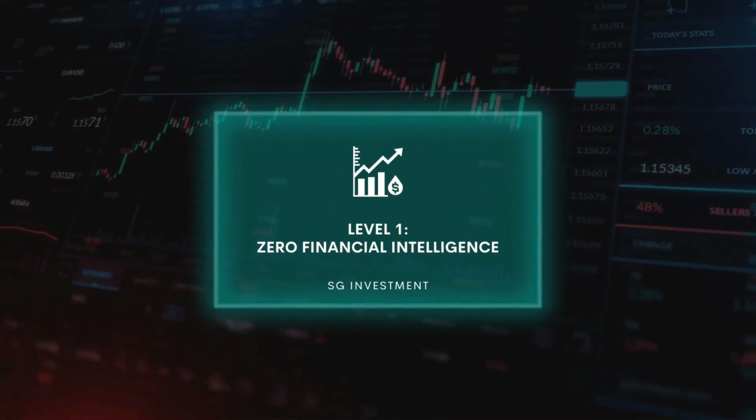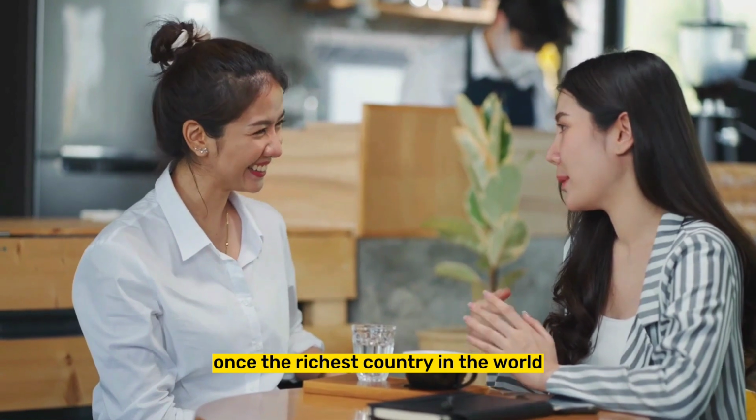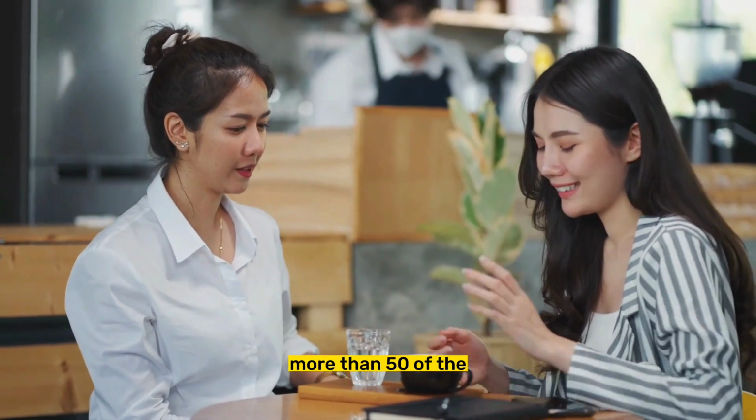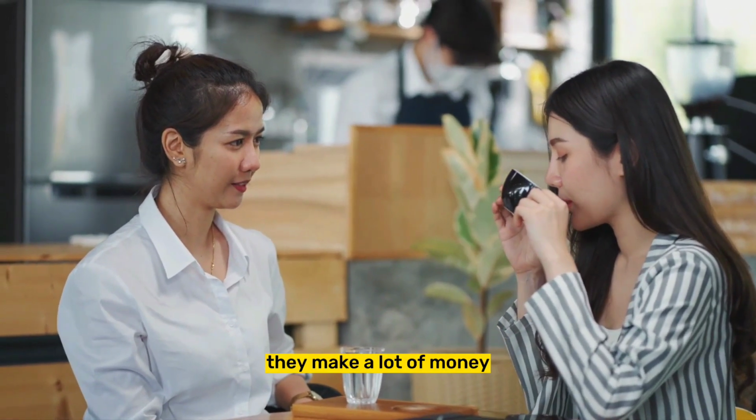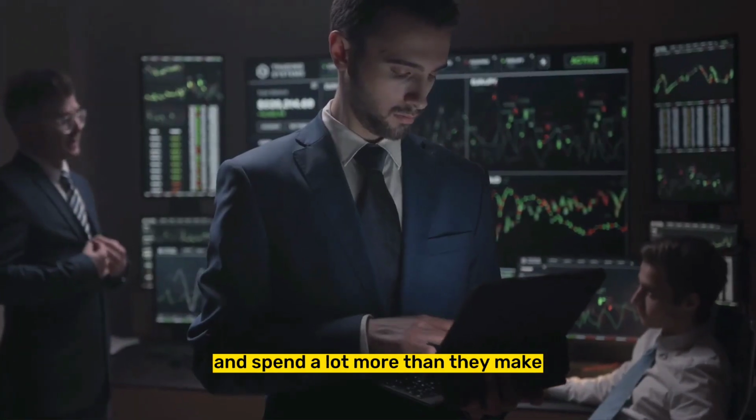Level 1: Zero financial intelligence. Sadly, in America, once the richest country in the world, more than 50% of the population is in the bottom tier of the I quadrant. They make a lot of money and spend a lot more than they make.